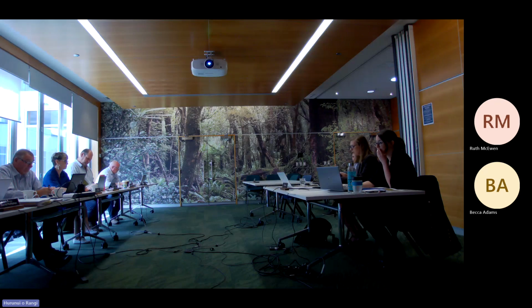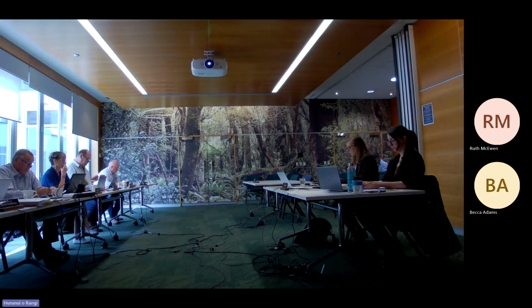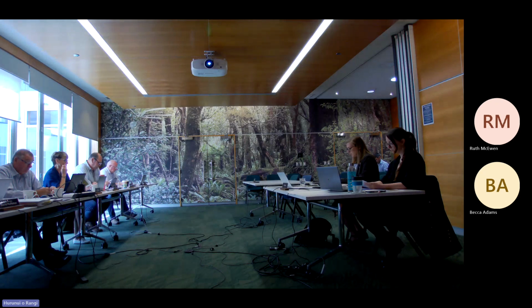So, for your information, for context, in case this comes up again, the Ruakokotuna chasm was included as an existing ONFL in the operative plan. The boundaries of it were reviewed during the process of preparing the landscape evaluation, upon which the new boundaries are based. Page 9 of the evaluation notes that the boundaries of existing ONFLs were reviewed.